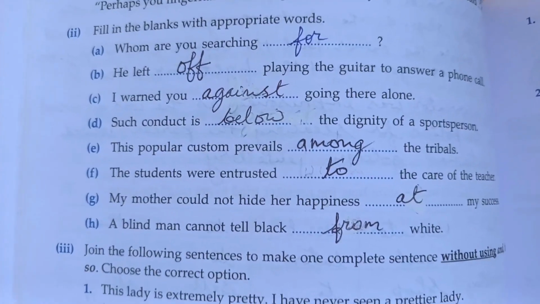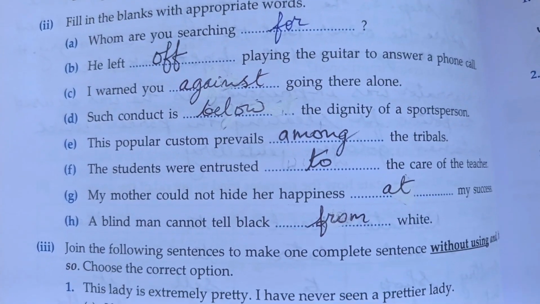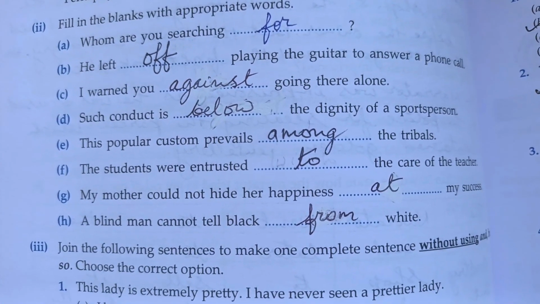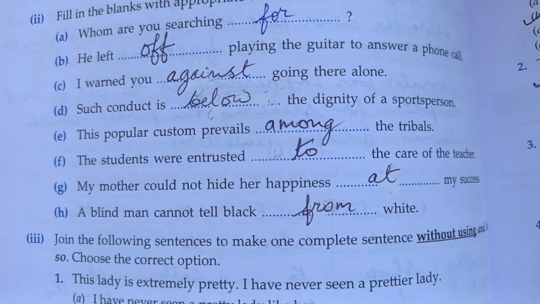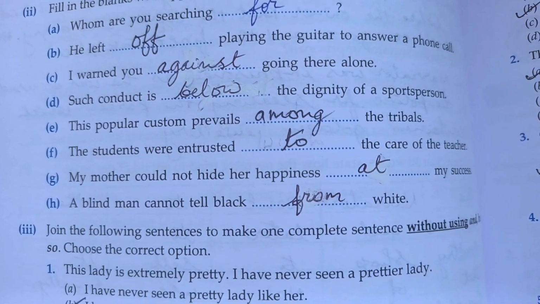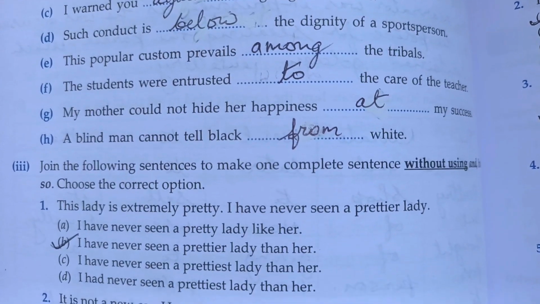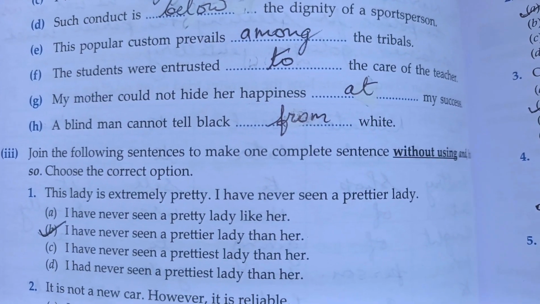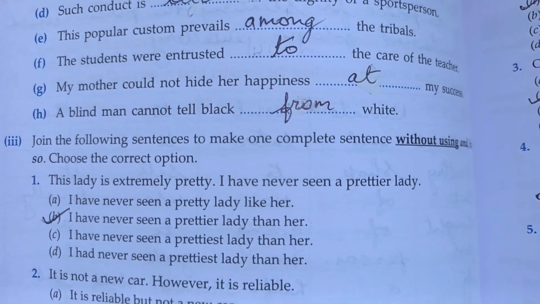Next from practice paper 9. So the first one. This lady is extremely pretty. I have never seen a prettier lady. So here option B is correct. I have never seen a prettier lady than her.